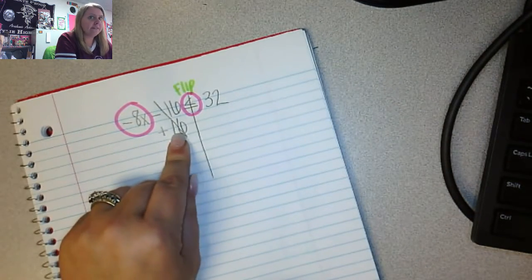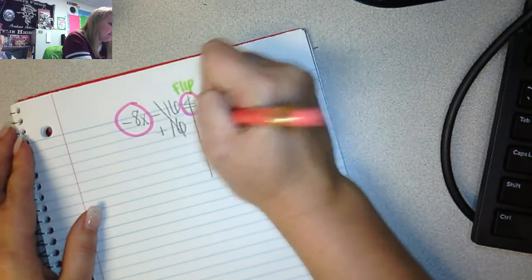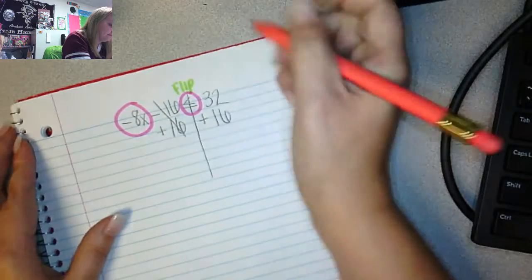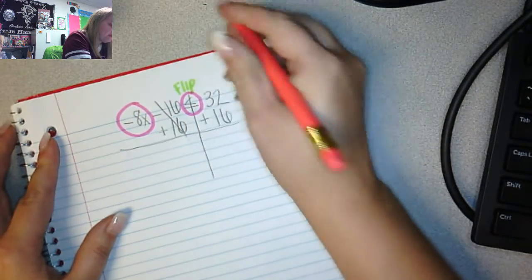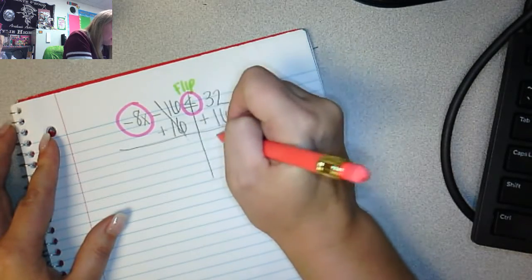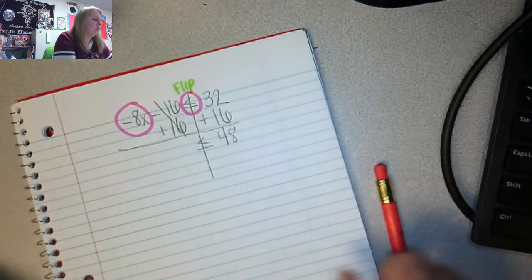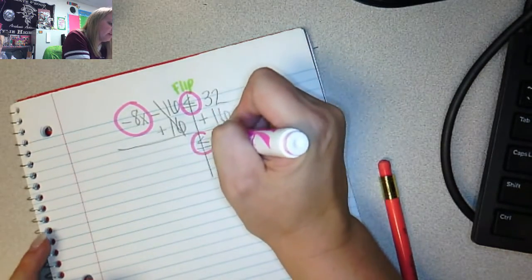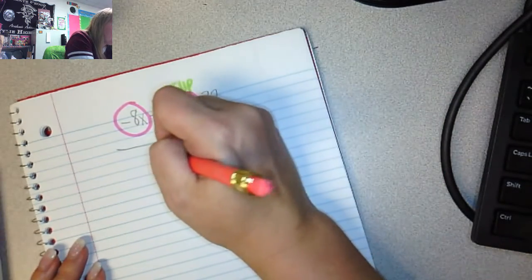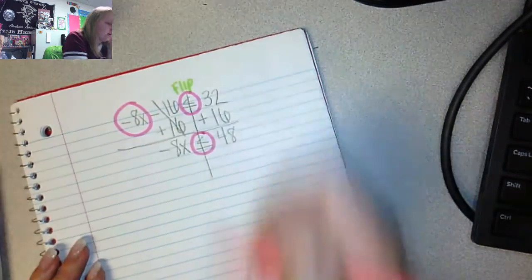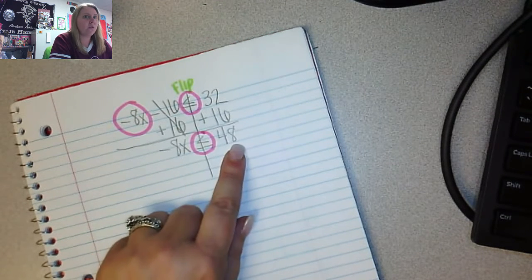Whatever I do on the left side, I now have to do to the right side. So I'm going to add 16 on this side. So now I have 48. I'm going to keep the less than or equal to. I'm going to circle it again as a reminder, hey, you need to do something with that. And now I have a negative 8x. So I know it's negative 8 times something is less than or equal to 48.